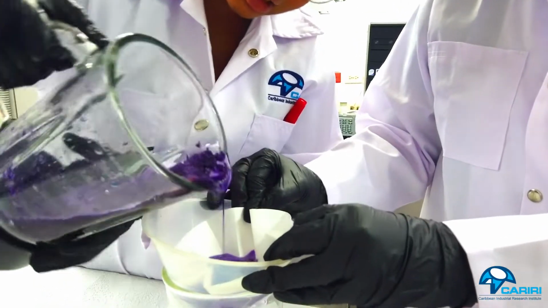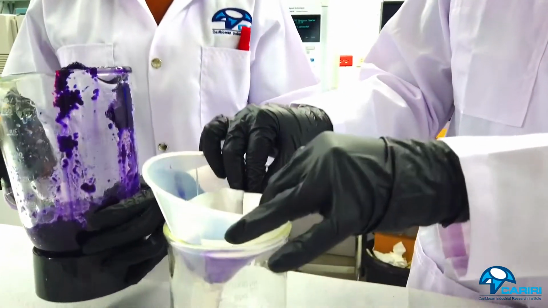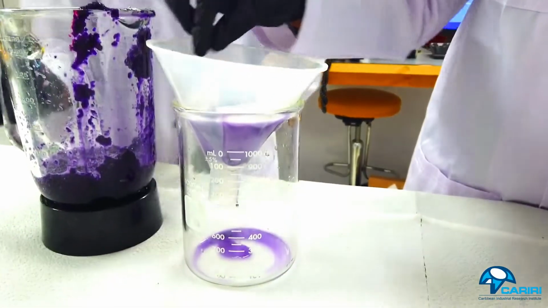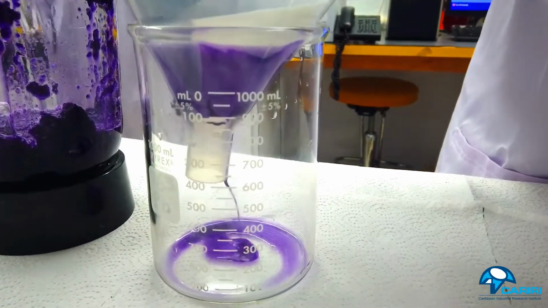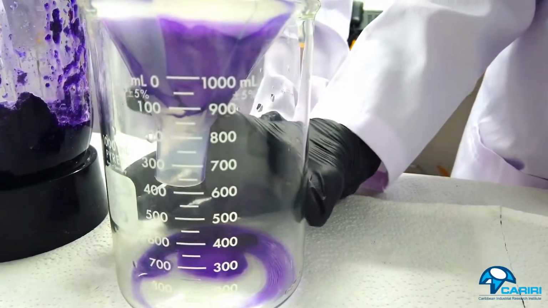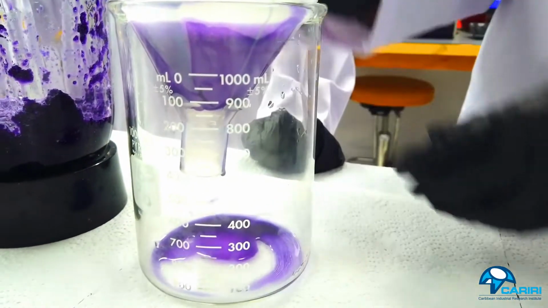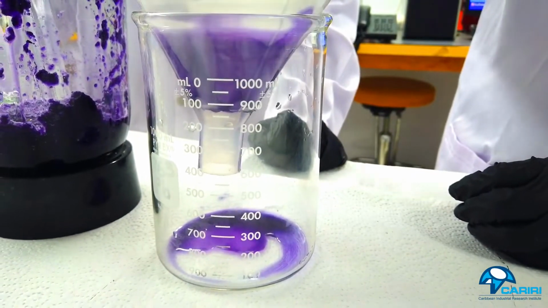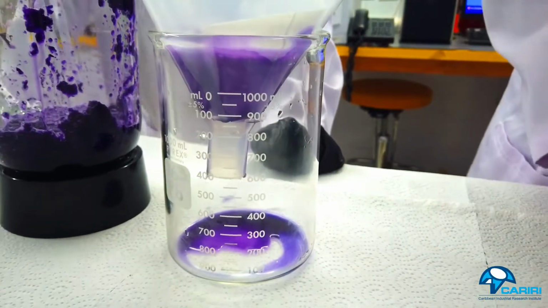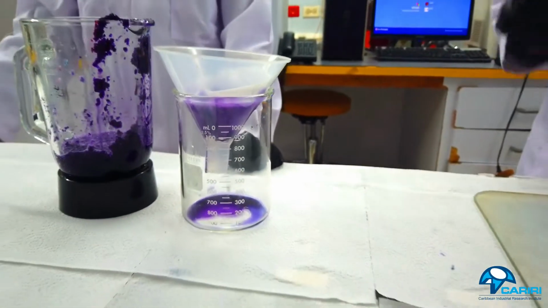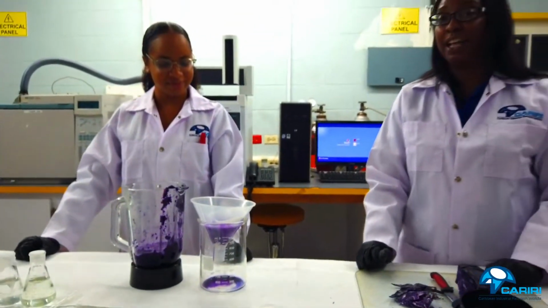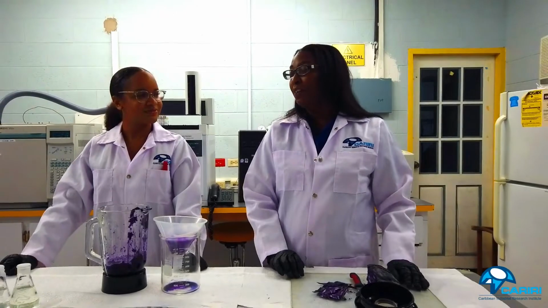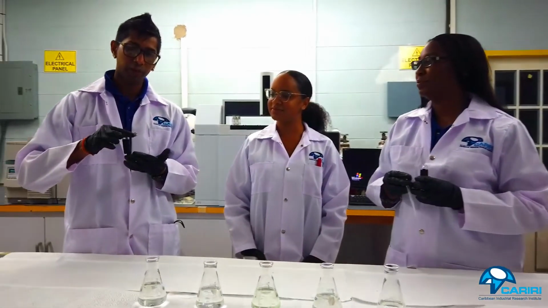As you can see, we're ending up with a really nice, vibrant purple color filtering through there. And that solution is our purple cabbage indicator. So we're going to allow this to filter for a little bit, and then we're going to test it to see if it can actually change the color of certain solutions. Now, following the filtration, we would have collected 2 vials of this deep purple solution. So this actually is our homemade indicator.